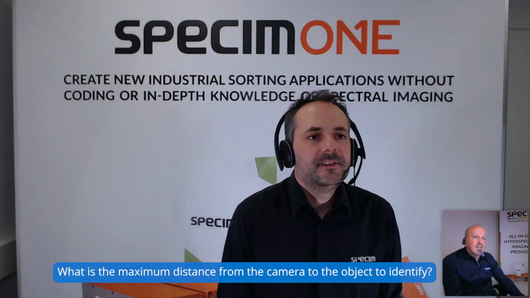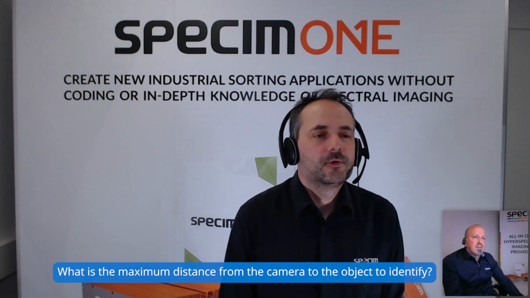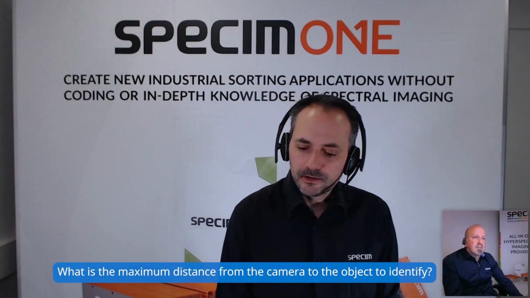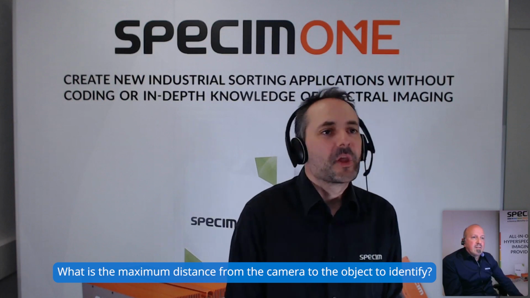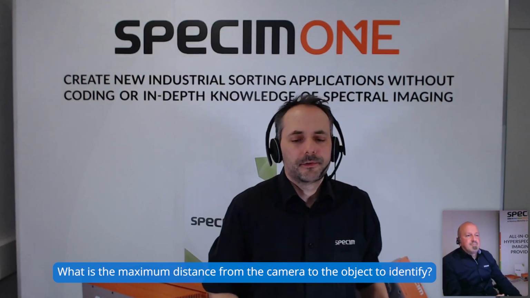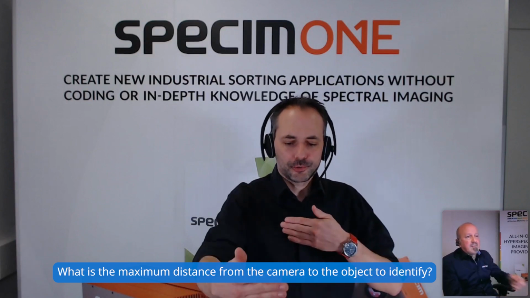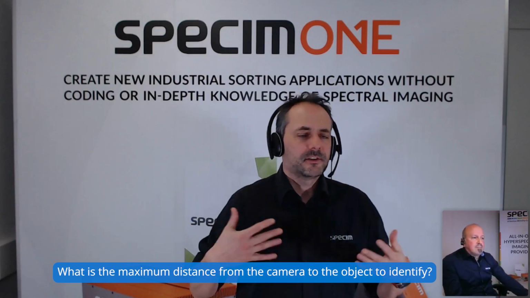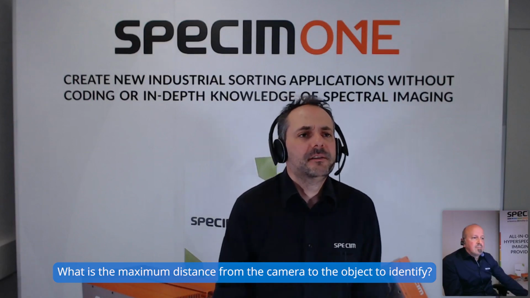What is the maximum distance from the camera to the object to identify? You want to take it or should I take it? Take it, please. So basically, the camera can look at infinity. There is always a shortest working distance, and that usually depends on the front objective. For some of our lenses it is 10 centimeters, for some others it is 15, for some others it is 30. So that's the shortest measurement distance. But then you can have an object located at infinity, and that actually doesn't matter.